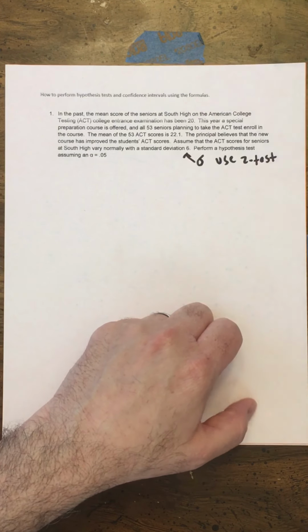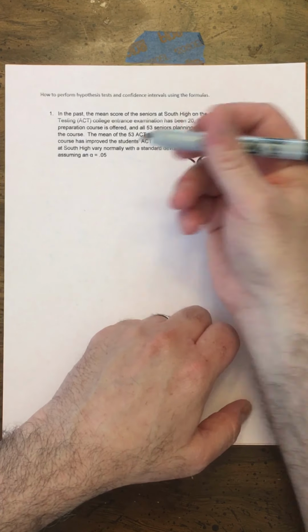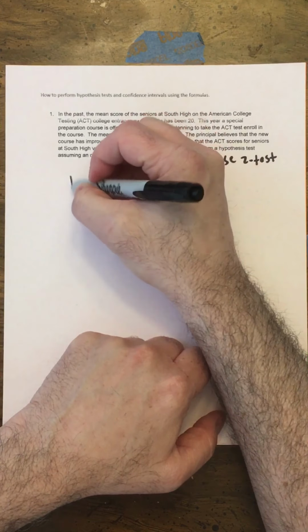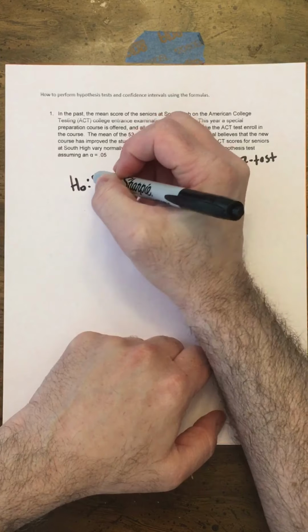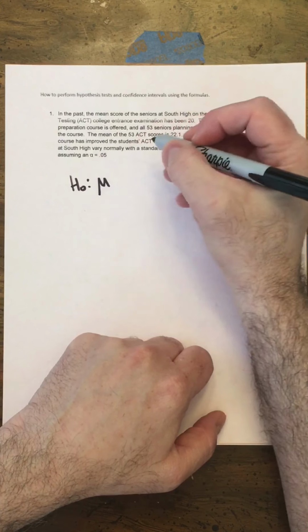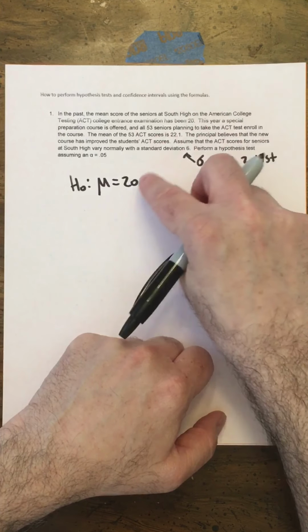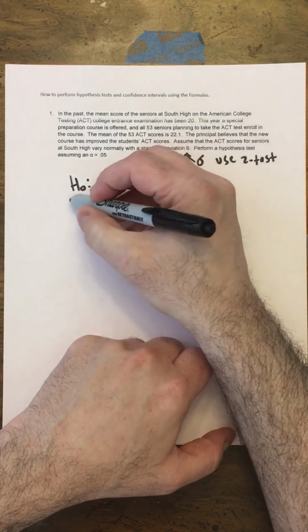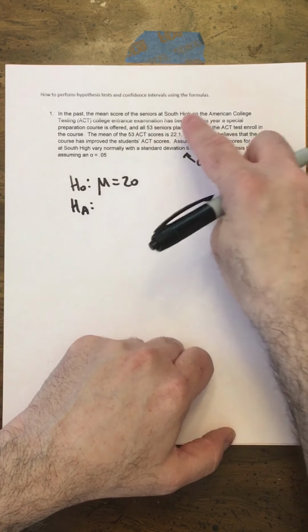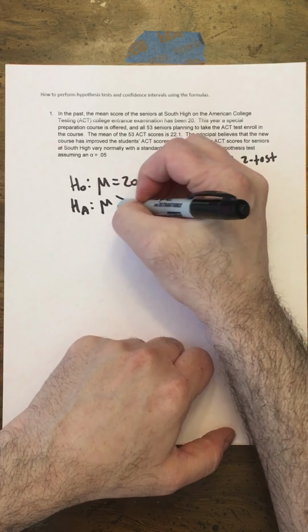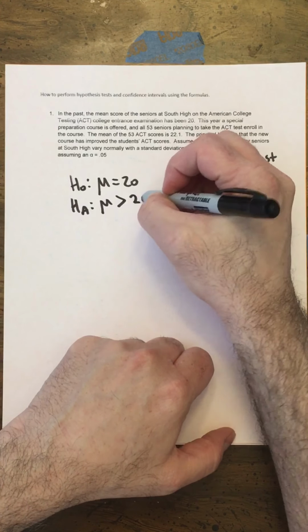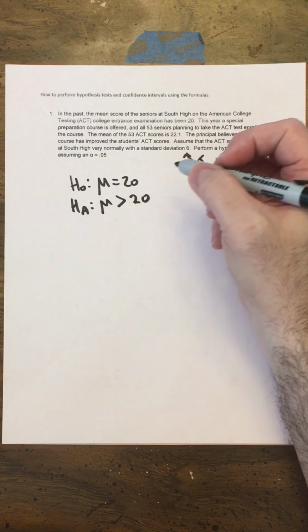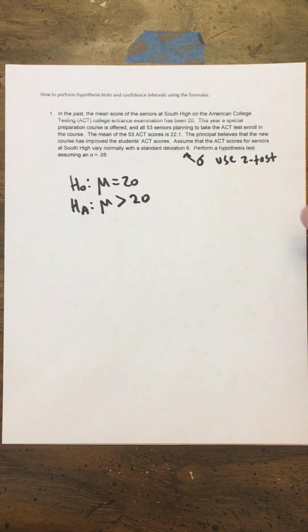Now, in terms of doing the test, first thing you normally do, you're going to write down your null and alternative hypothesis. Your null hypothesis is that mu is 20. The score on the ACT tests we expect them to be 20. The alternative is that this new preparation is going to cause the scores to increase, so that mu is greater than 20, right?